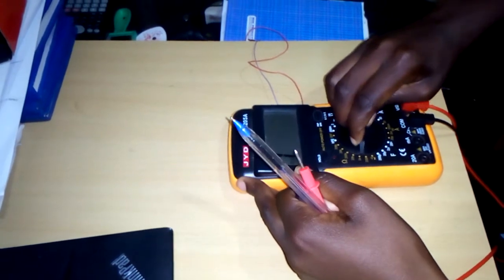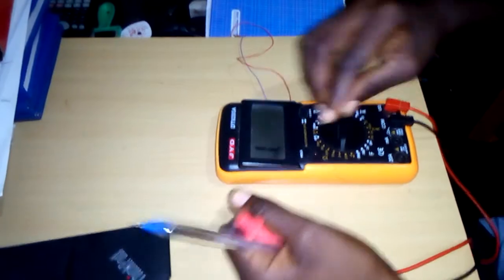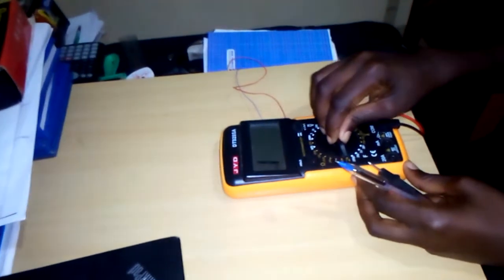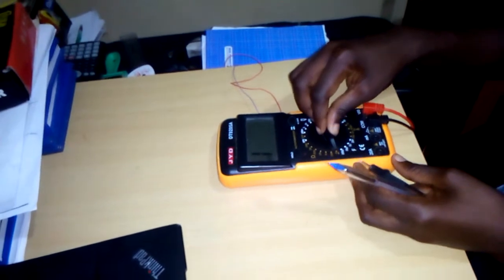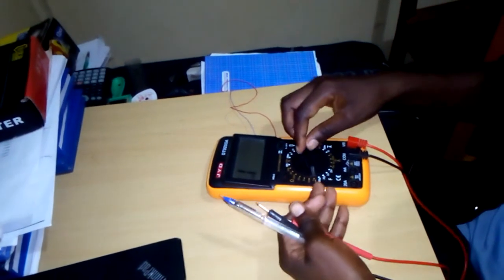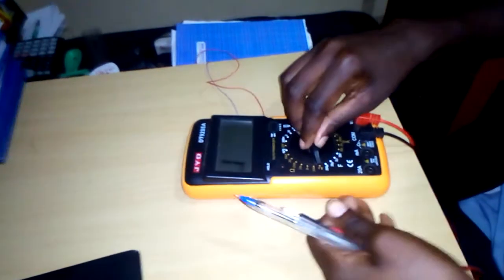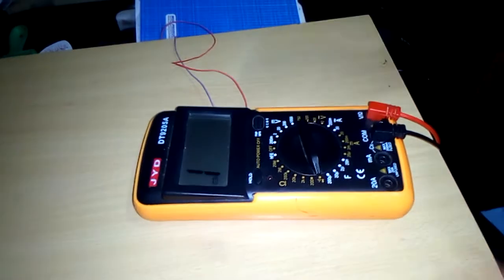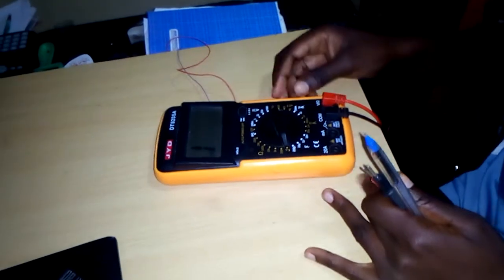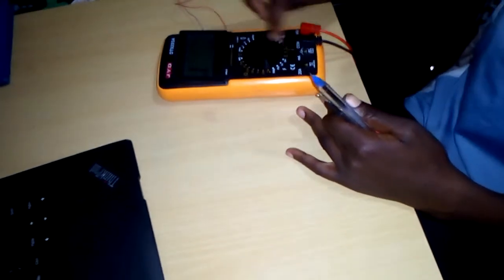NPN transistors are switched on by a small positive voltage at the base, or the active base. So we have set our multimeter in the diode mode, as you can see here.